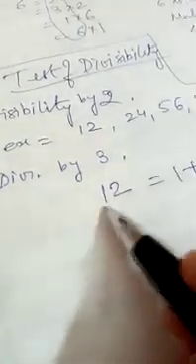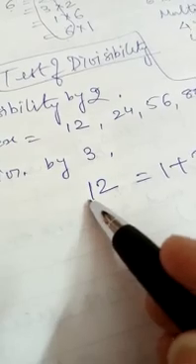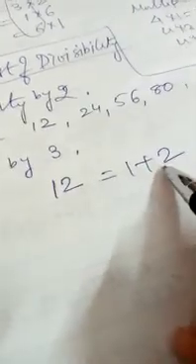Next, we'll be doing divisibility by 3. So what is the divisibility by 3? Let's take a simple number, 12. To find out the divisibility by 3, we'll add the digits. See here, 12: the first digit is 1, and we add the second digit to it. 1 plus 2 is 3.